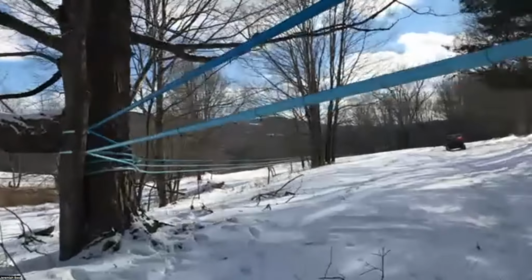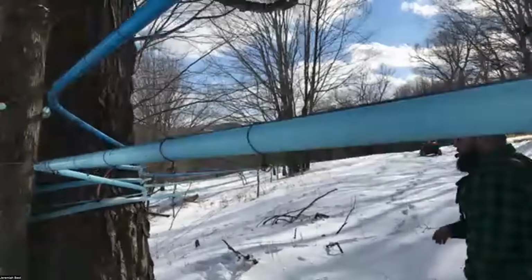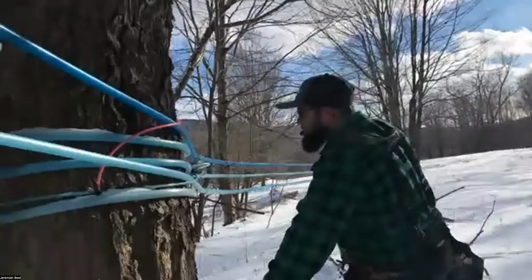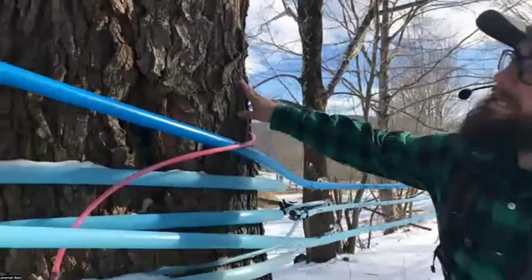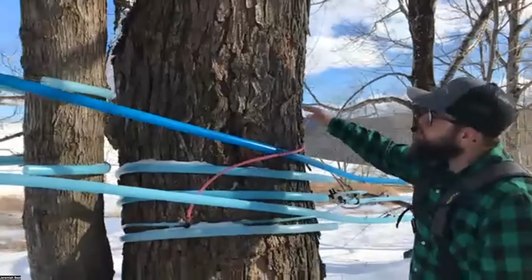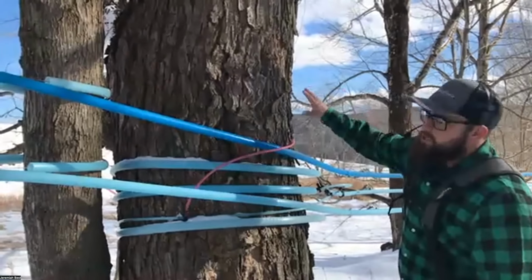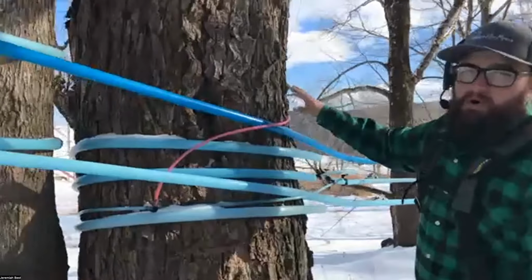All right, so then we'll go here to this tree. An interesting part about maple trees that not a lot of people realize is that this tree right here has the potential to be nearly 200 years old. So with that being said, there's a good chance that, being here on this farm, this tree has been tapped over 100 years in a row.